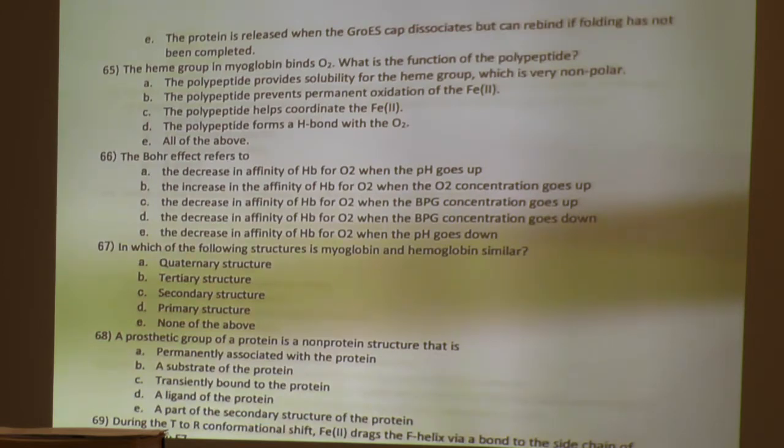What is it associated with? What is its prosthetic group? That's a better question. You guys should know that. Heme? Yeah, it's a heme group that its prosthetic group is. So, which of these is true about that? It's going to be E, all of the above.